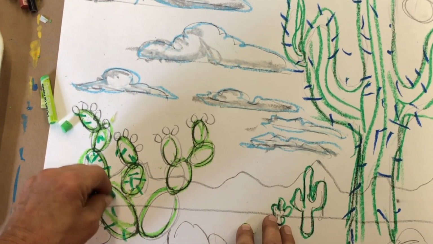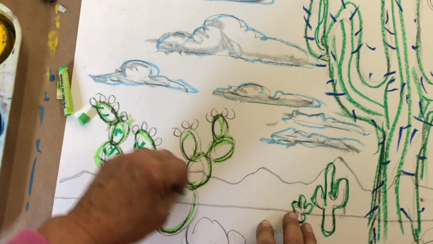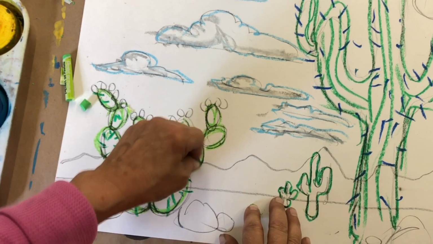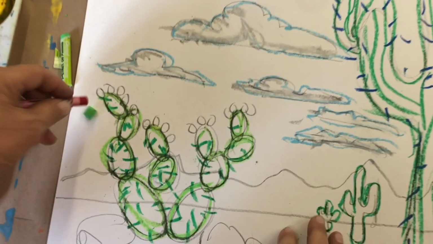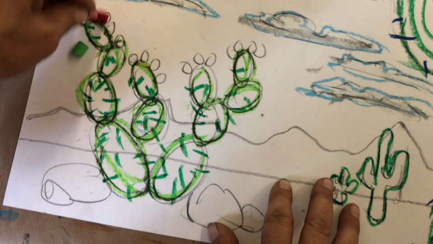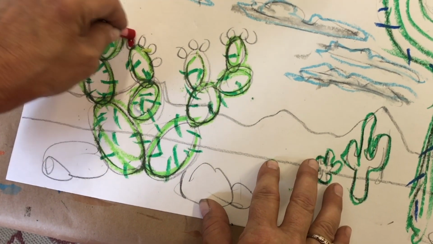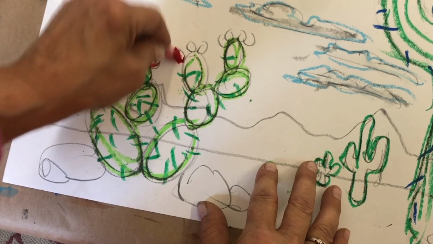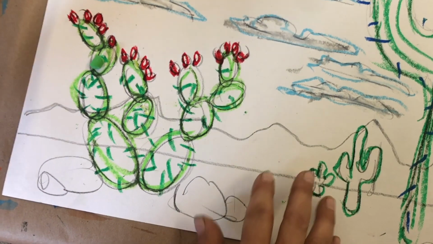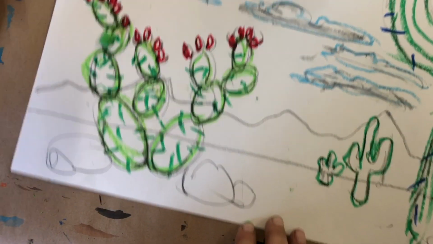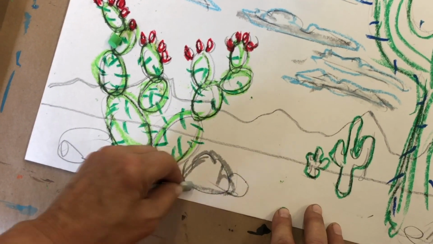This is kind of like a form of texture too. All right, my rocks.